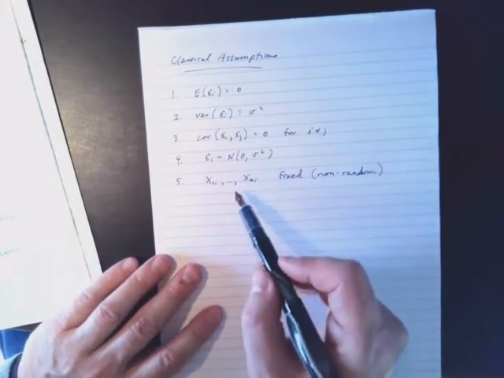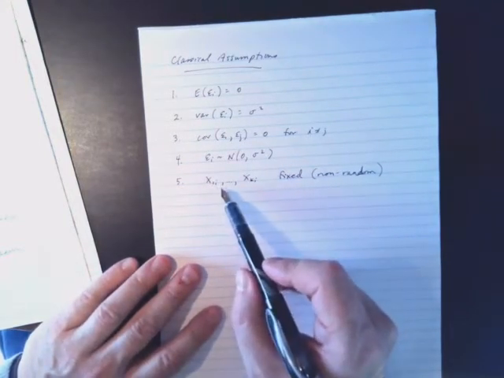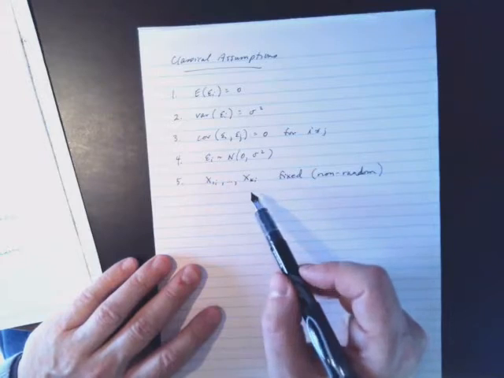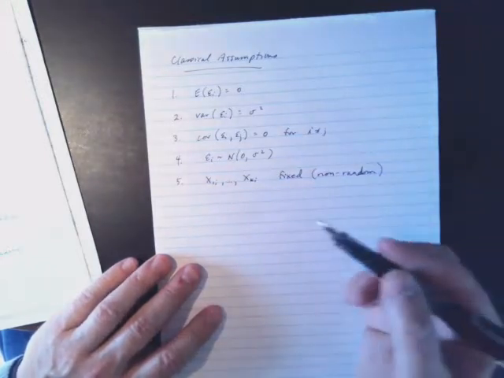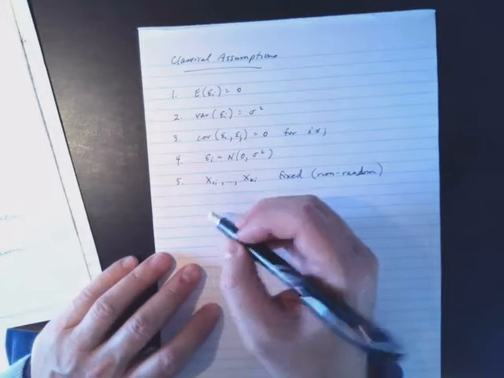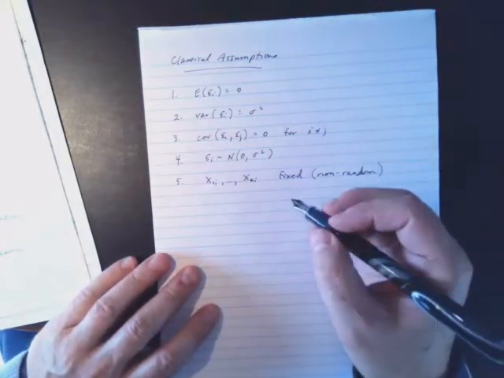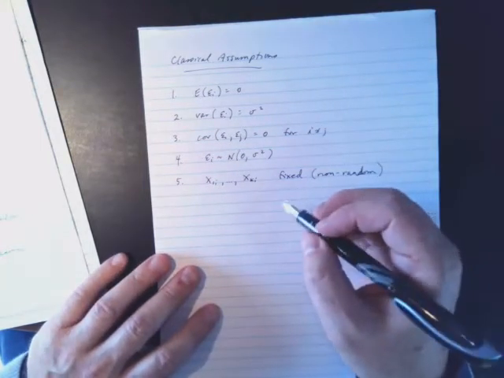So the only thing that's changed here is, since we now have k explanatory variables, we have to assume that they're all non-random. Otherwise, the classical assumptions look just like they did before.